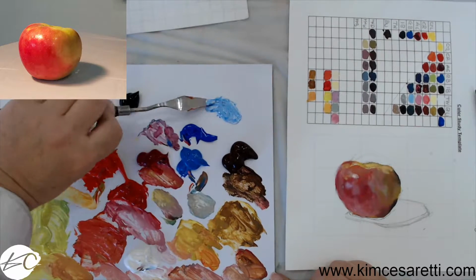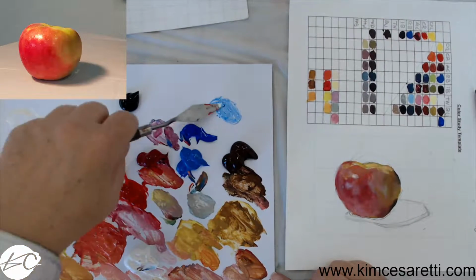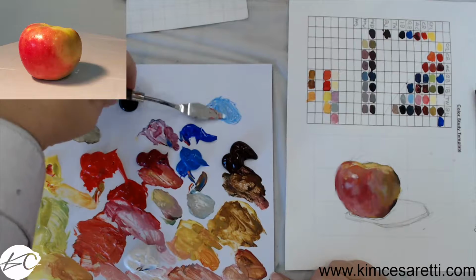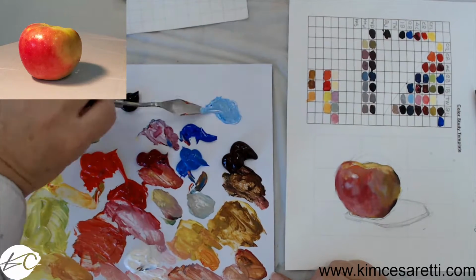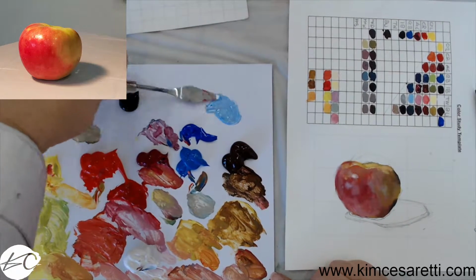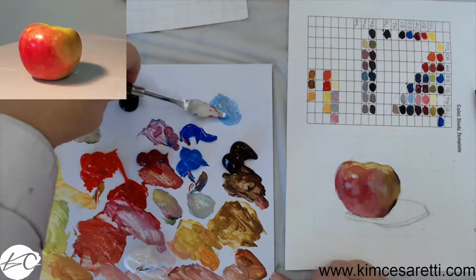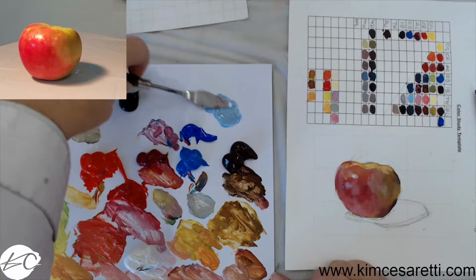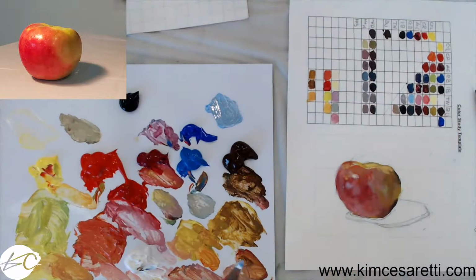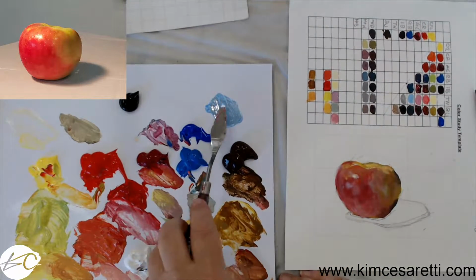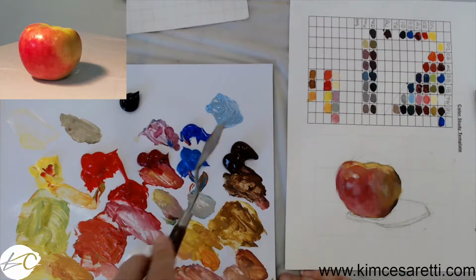And I'm thinking I'll take just a little bit of burnt umber because it's grayed out, so we're going to gray that out. There's a glare.